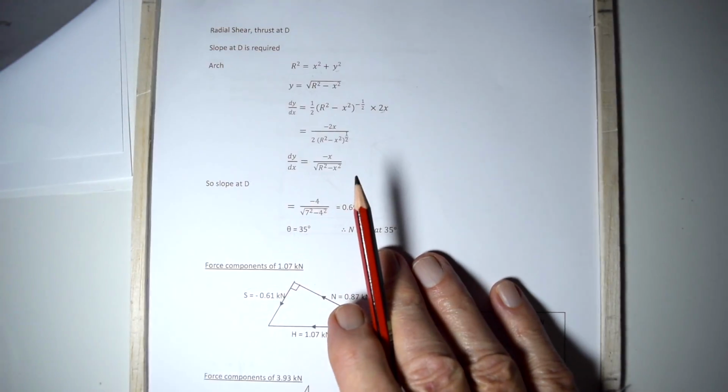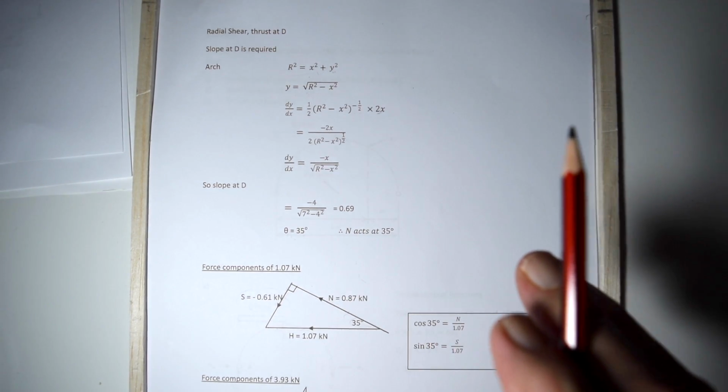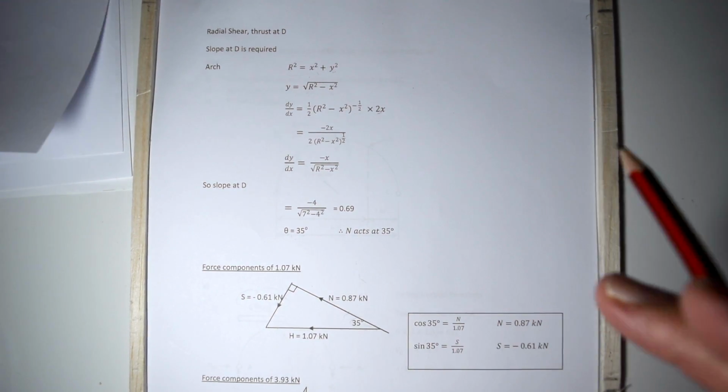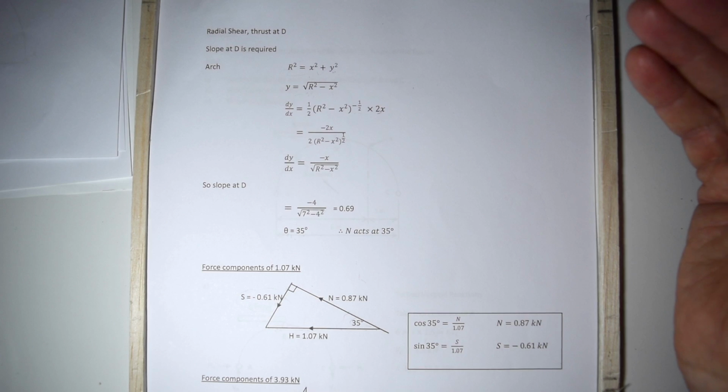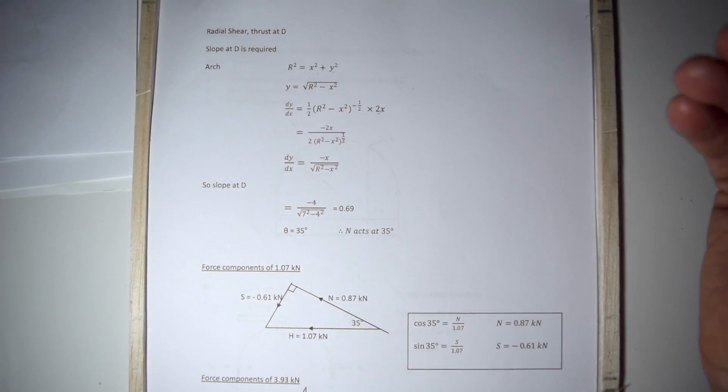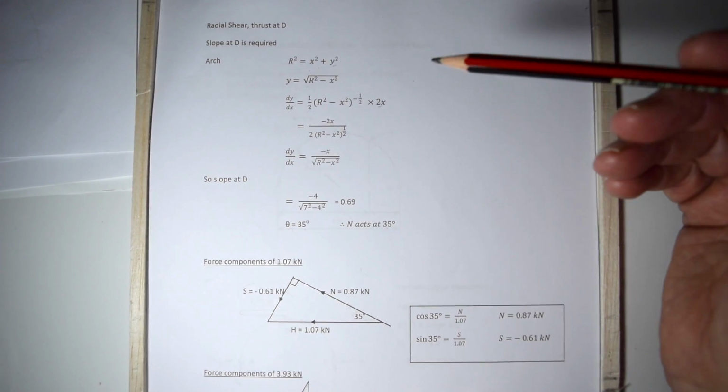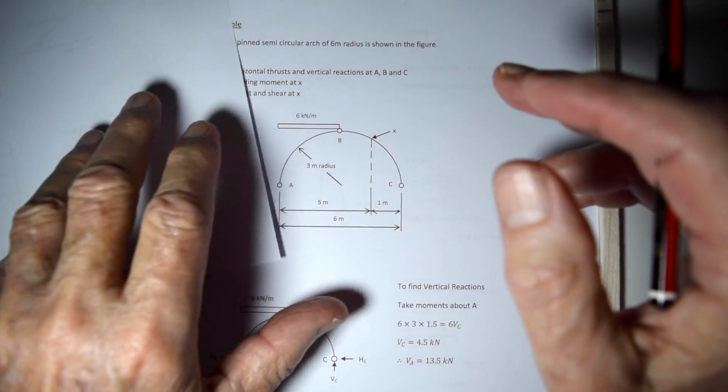And as I said, for those who have a bit of trepidation about the calculus, don't worry about it. I'll be showing you how to do it using pure geometry. You won't need to do that. Okay, so let's move on.